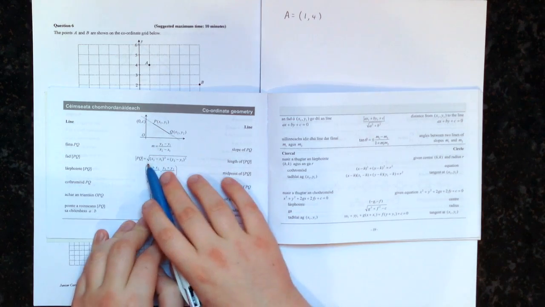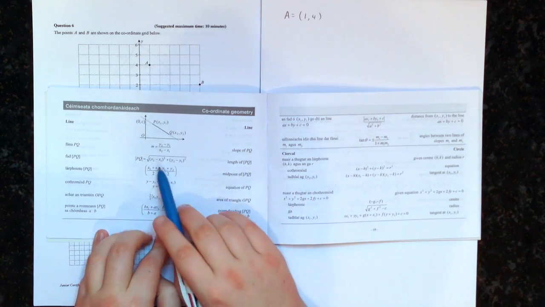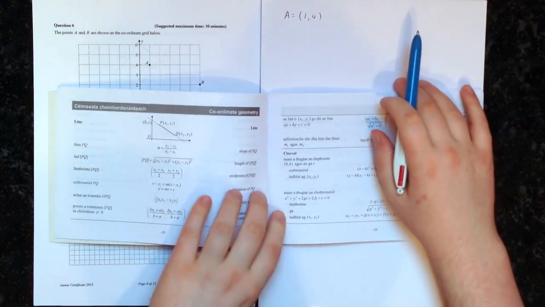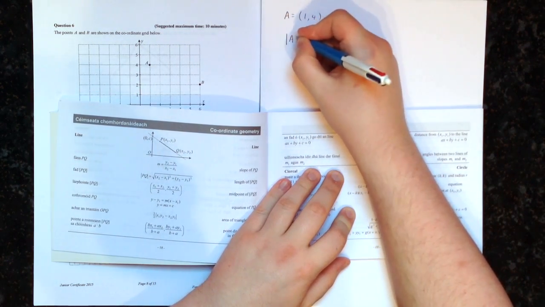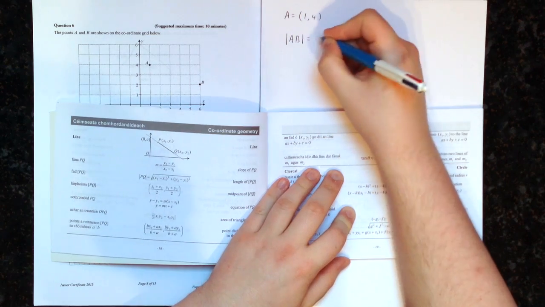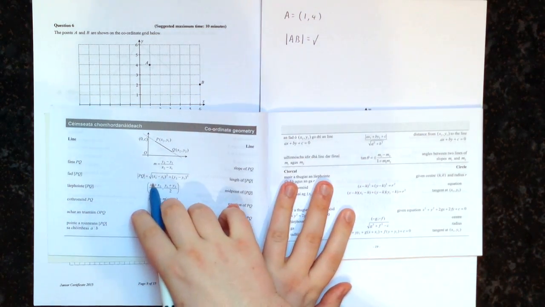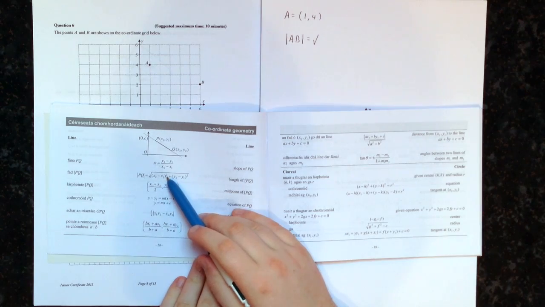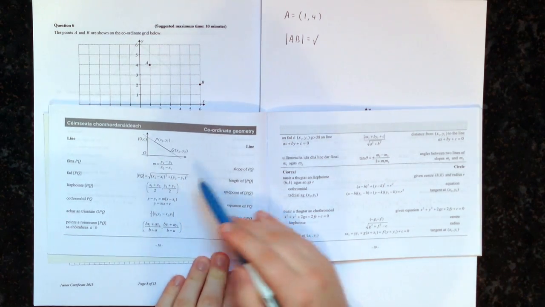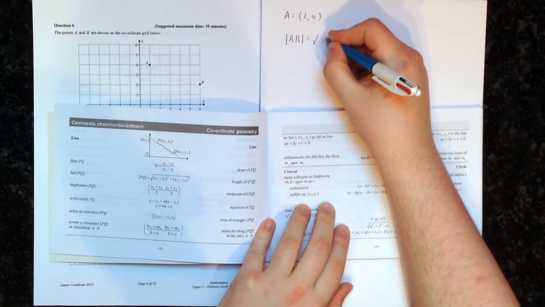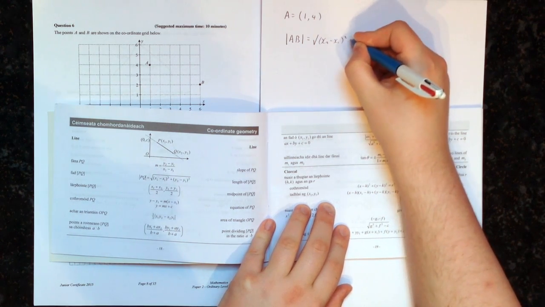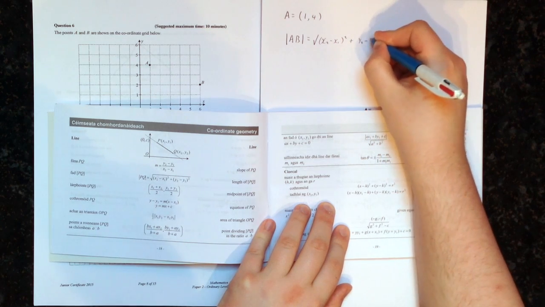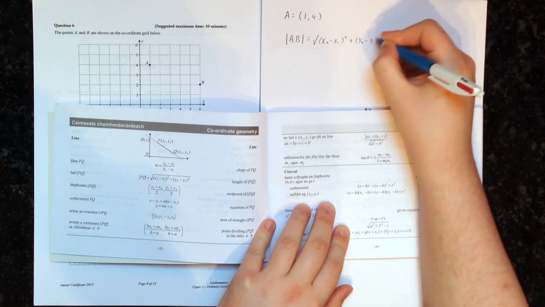And we have a formula for that. Length of the line PQ, it's called here. And the formula is given that the distance from A to B will be equal to the square root of x2 minus x1 squared plus y2 minus y1 squared.